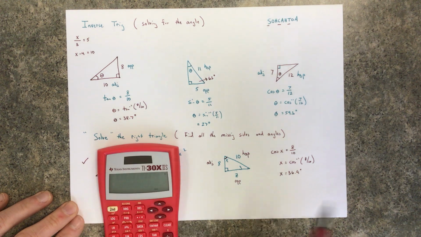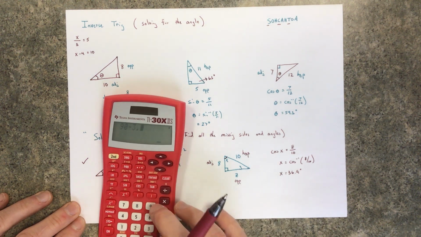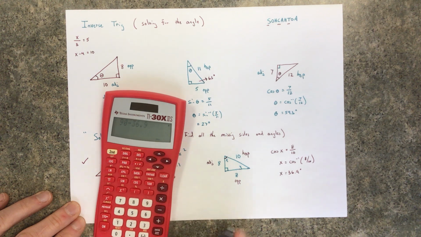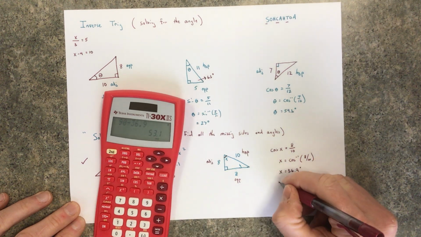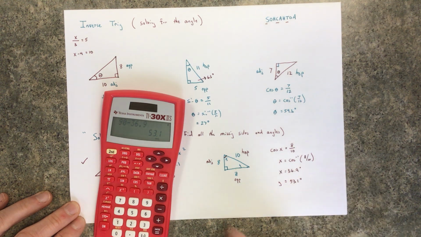You know what I'm going to do? I'm going to find the other angle. I'm going to take 90 and I'm going to minus 36.9. So the other angle y has to equal then 53.1 degrees.